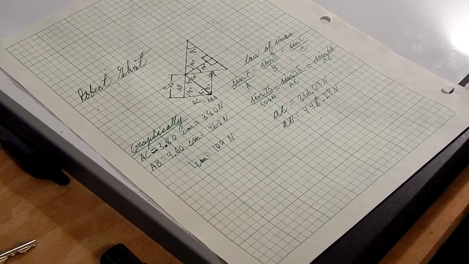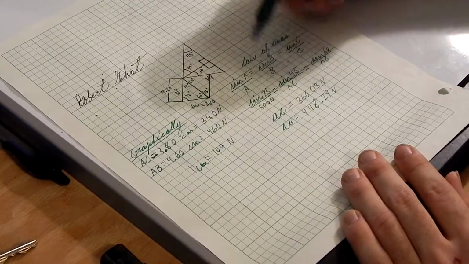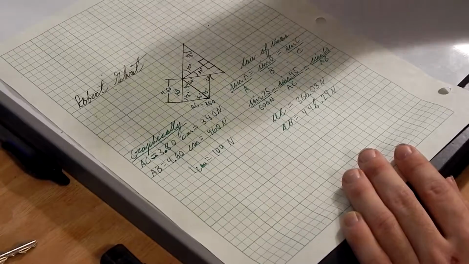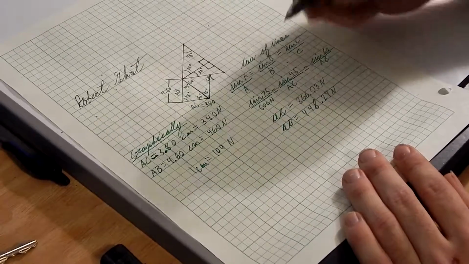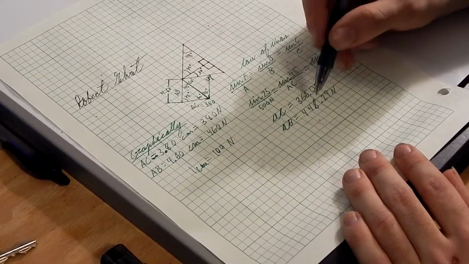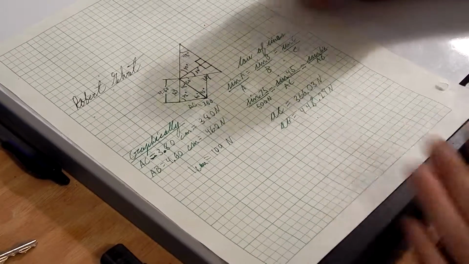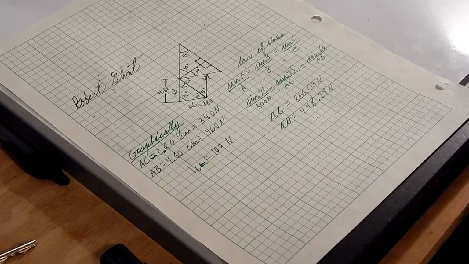So, working my way down through, using my calculator, obviously, I was able to find, using the law of sines, that AC is 366.03 newtons and AB is 448.29 newtons, which is roughly close to what I got graphically.